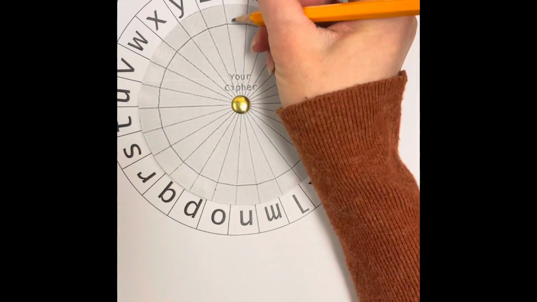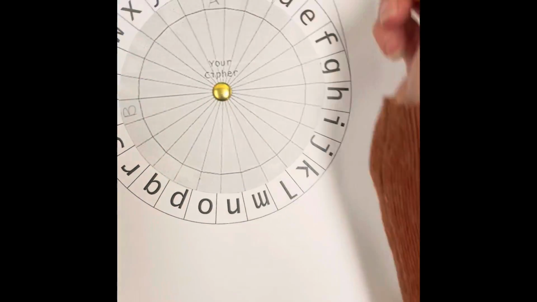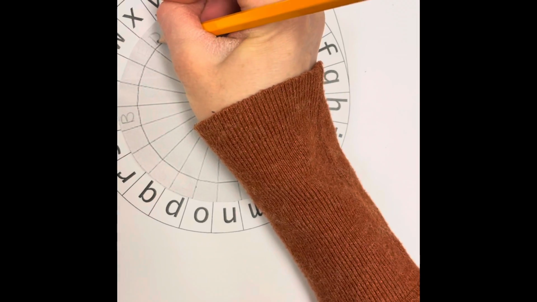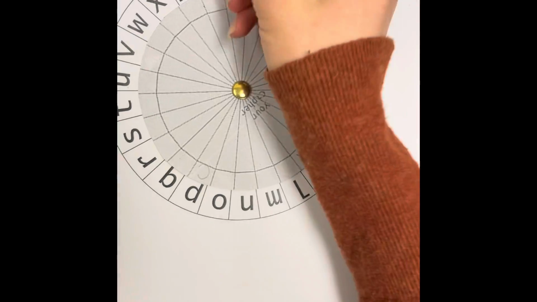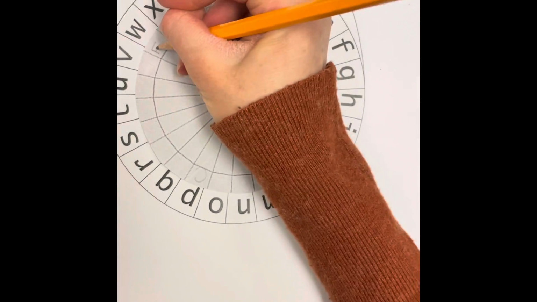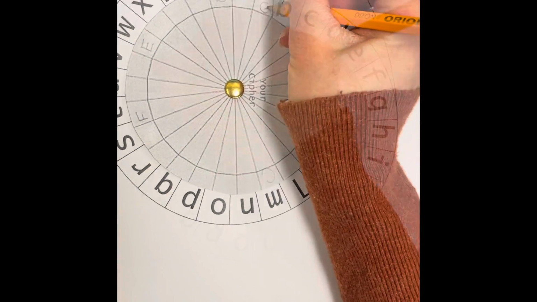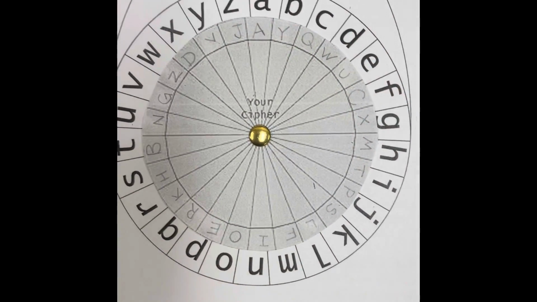So I might start like this: A, B, C, D. I don't want to write anything upside down, so I'd kind of spin that around, fill in my E, F, okay, so I have mine all filled in there, scrambled up letters.